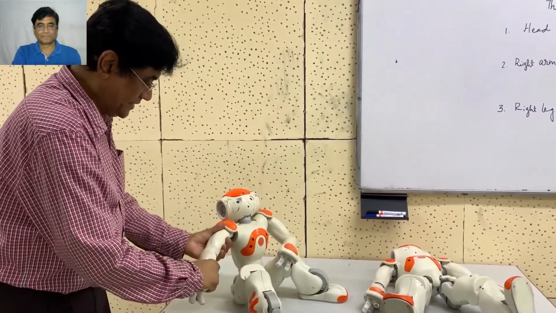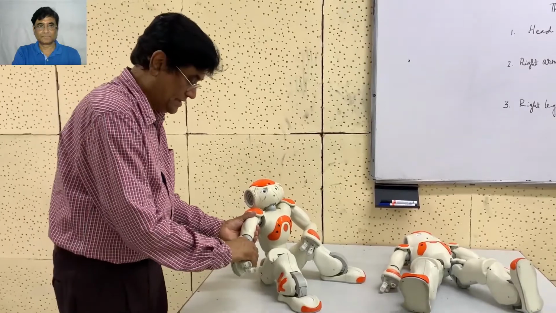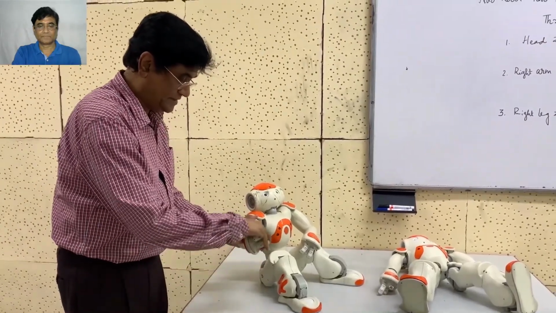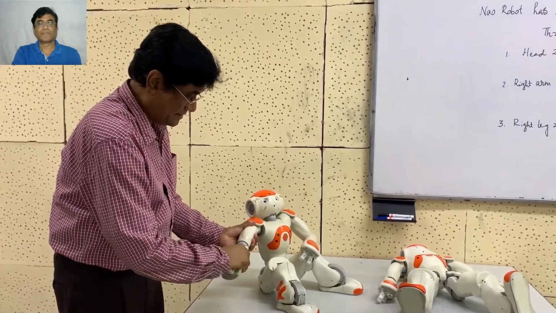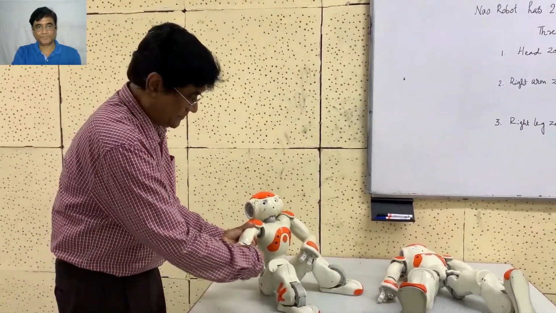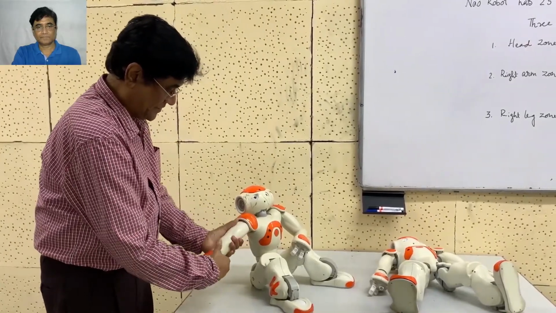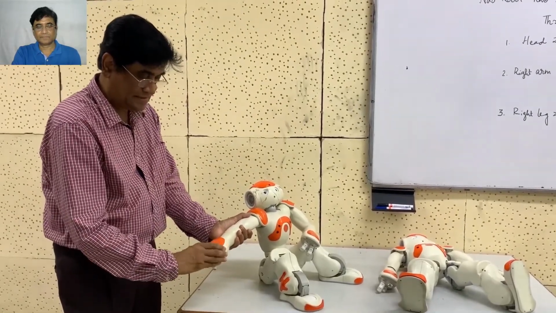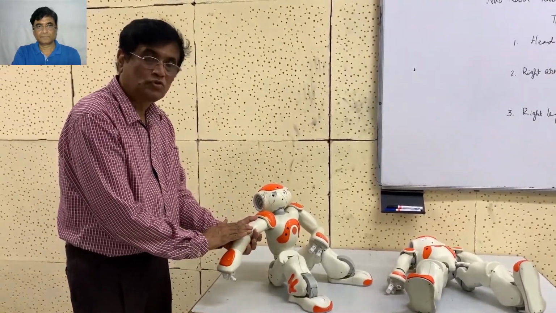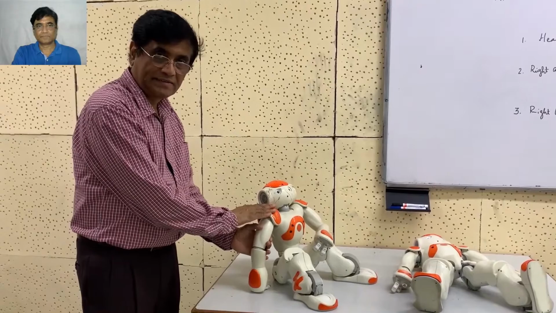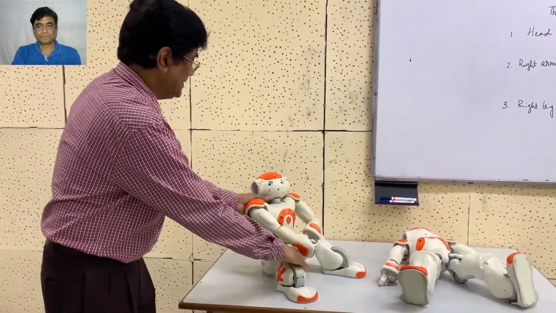Now come to the elbow. This is the elbow joint. It has 2 degrees of freedom. It's a visible joint, and these are the 2 degrees of freedom. One is this, another one is this. Okay. And this is the wrist, which has 1 degree of freedom. So wrist 1, elbow 2, shoulder 2. That is 5 degrees of freedom on the right hand, 5 degrees of freedom on the left hand.